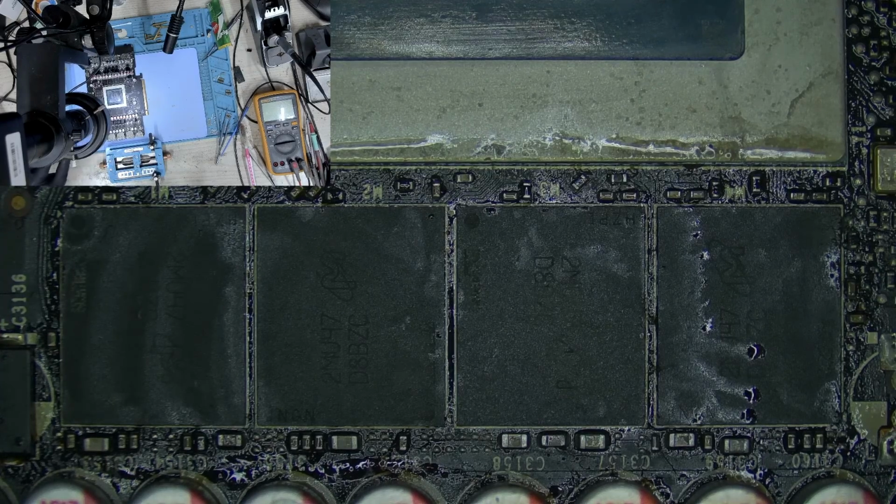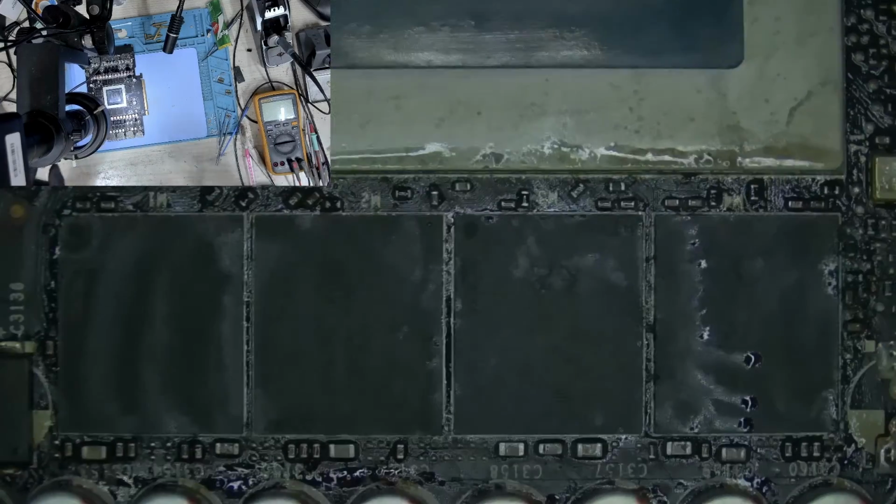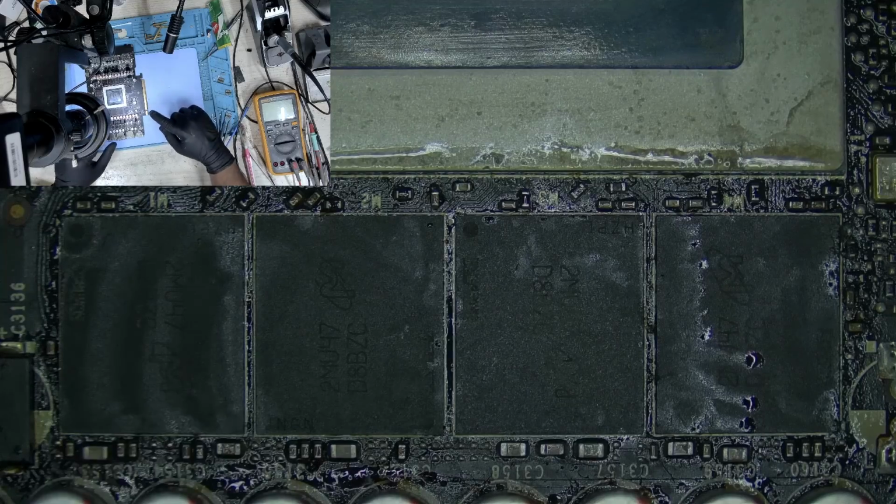The chip has been installed. I'll just wait for the board to cool down, and once it cools down, then we'll take some measurements and run NVMT again. So I'll just pause the video here and wait for the board to cool down.